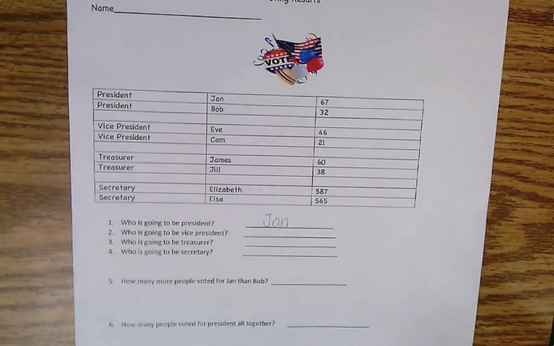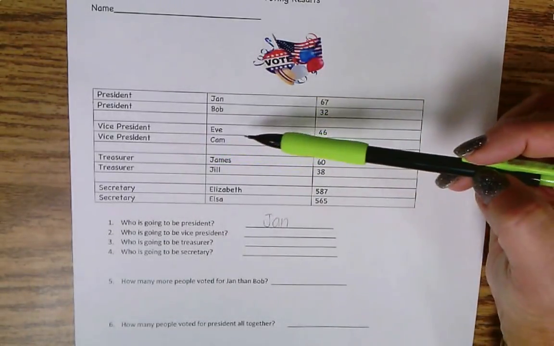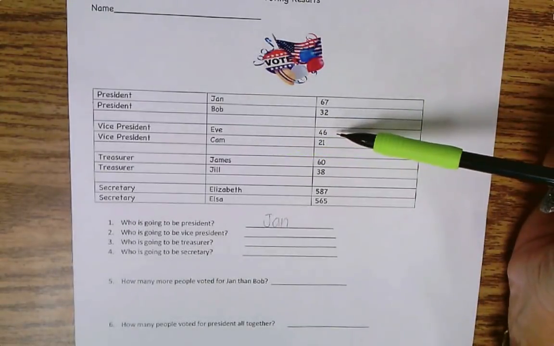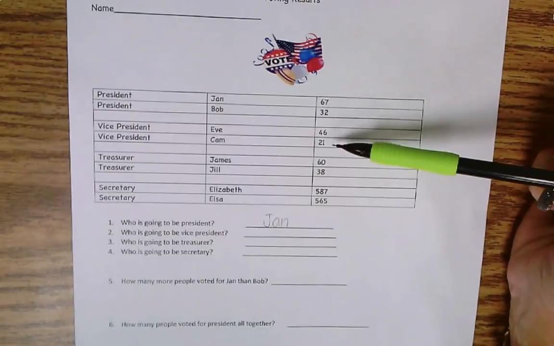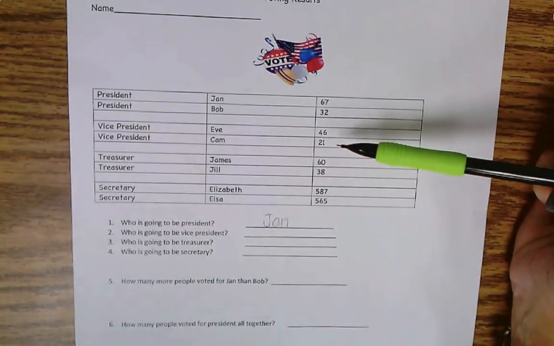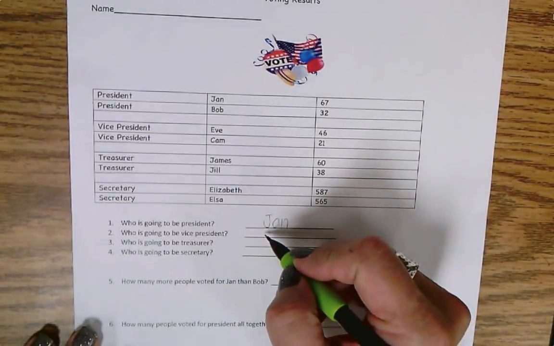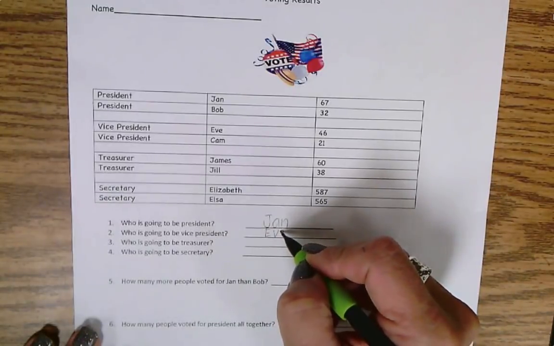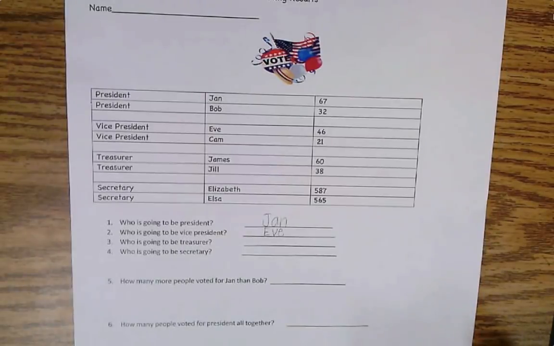So now, boys and girls, number 2, it says who is going to be vice president? So we're going to come back up to the table again, and we're going to look at vice president. So we have Eve, who got 46 votes, and Cam got 21. Well, if we look at those two numbers, we know that 46 is greater than 21. So Eve will be elected vice president. Let's make sure we're capitalizing the names of these people because those are proper nouns.